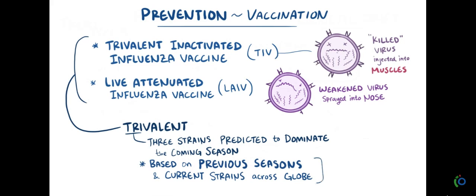This is because countries in the northern hemisphere, like the US and Canada, experience winter and therefore the flu season at the opposite time than other countries, like Australia, in the southern hemisphere.